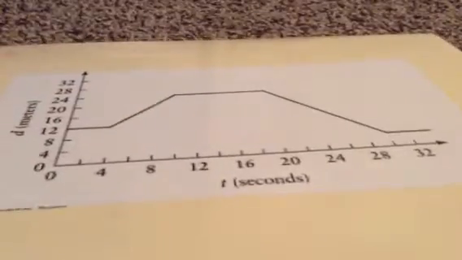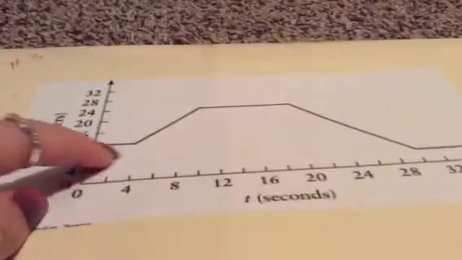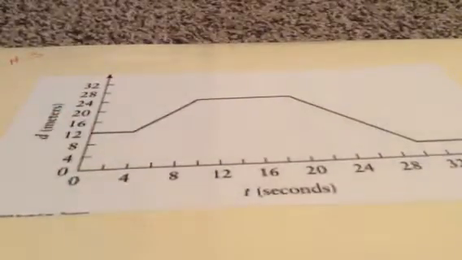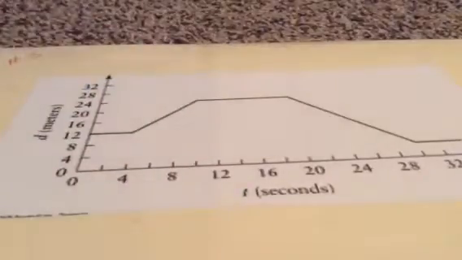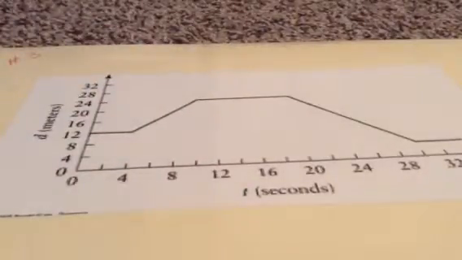All right, the next graph, so graph number 3. It says Billy is 12 meters away from his house, and he's drinking water for 4 seconds. So here he is. He's 12 meters away from his house, and there he is drinking some water for 4 seconds. And then he starts jogging for 12 meters for 6 seconds. So here he goes. He's jogging. Okay, he's jogging 12 meters, and he does that for 6 seconds.